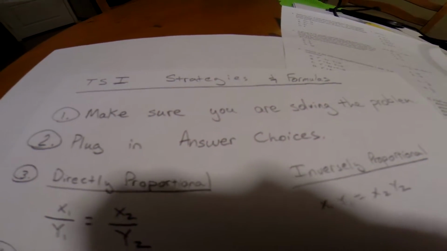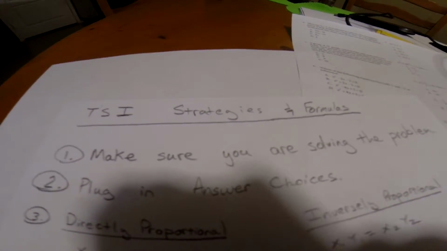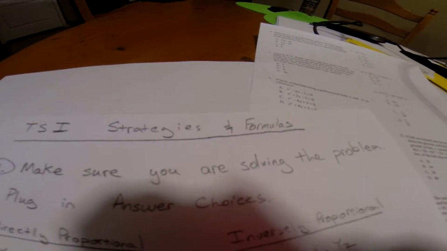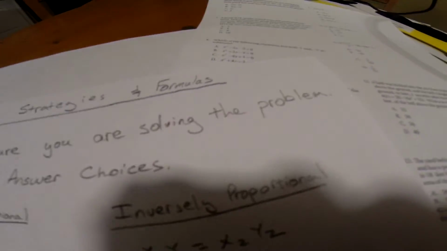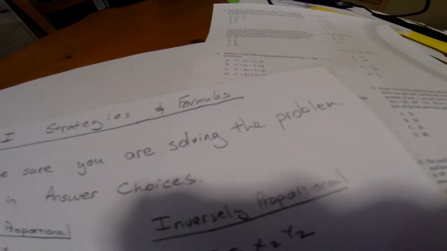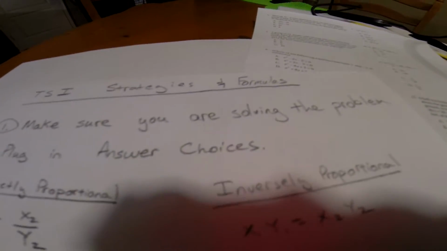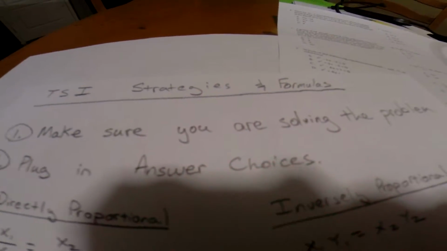So the first strategy, just to review, is make sure you are solving the problem. If you recall from the first video, there was this problem here. Just wanted to stress that when it says solve for 6t, you're not solving for t. There will be problems on the TSI, I promise you, that give you the value for t, but the question is going to be asking for 6t. So just reread the question. I think that's just a general good strategy to get in the habit of doing. Reread the question, make sure you're answering the question.